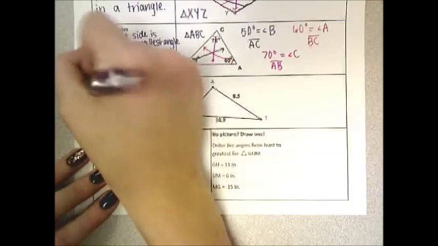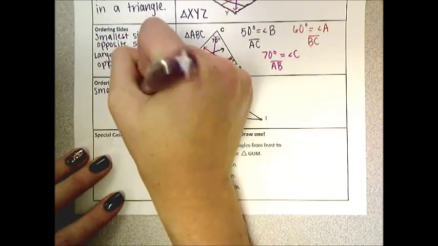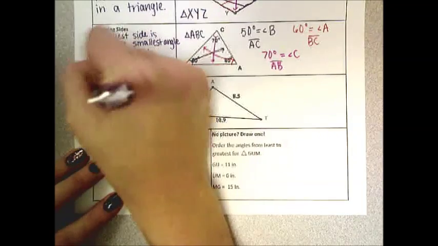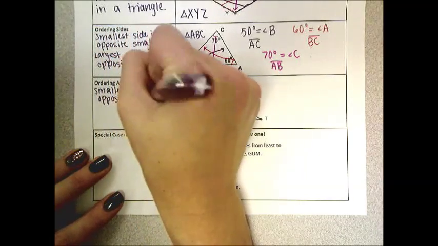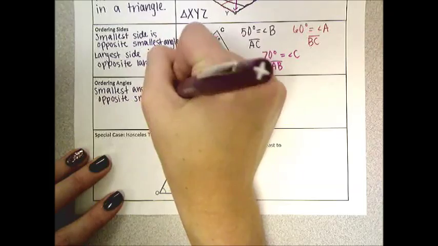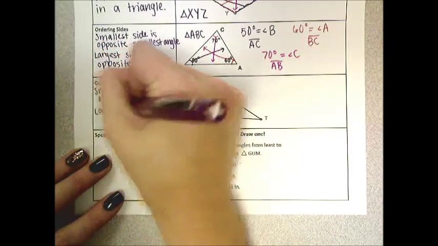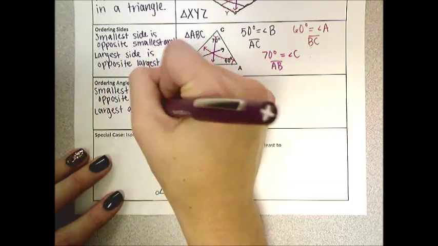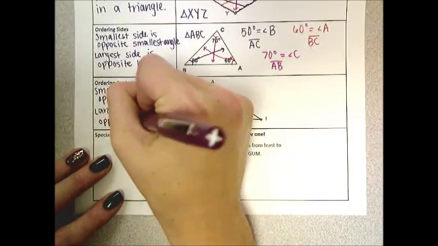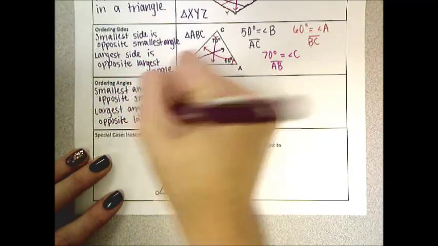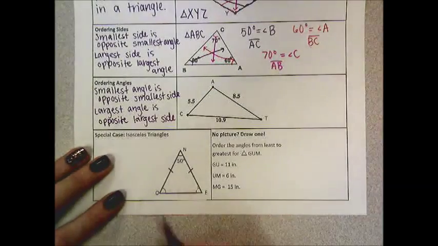So ordering the angles, the smallest angle is opposite the smallest side, and the largest angle is opposite the largest side. If you guys haven't already picked up on it, there is a trend with this.